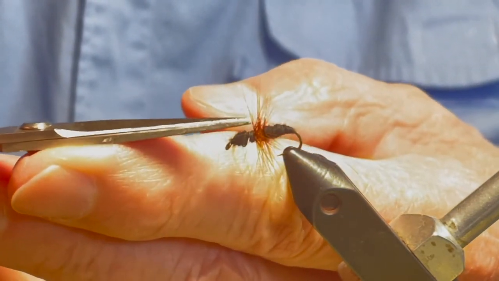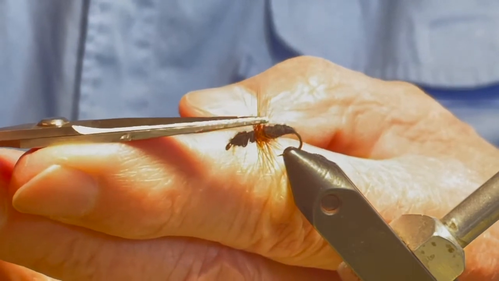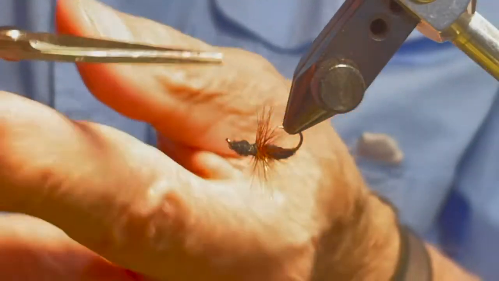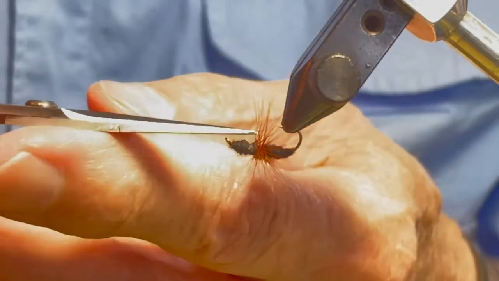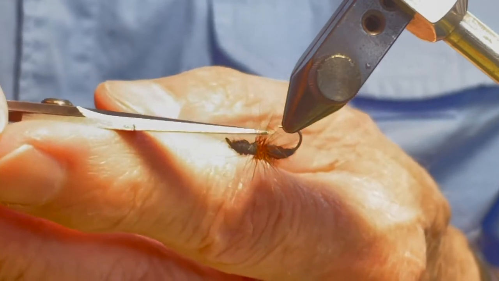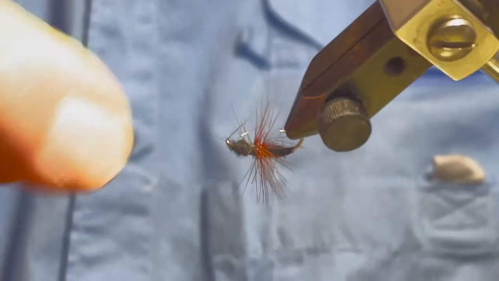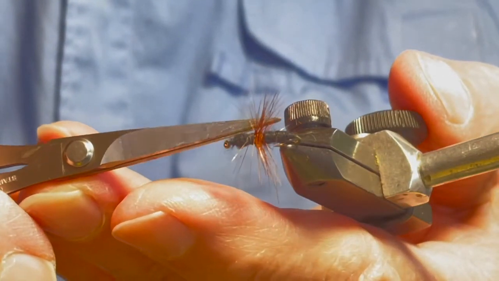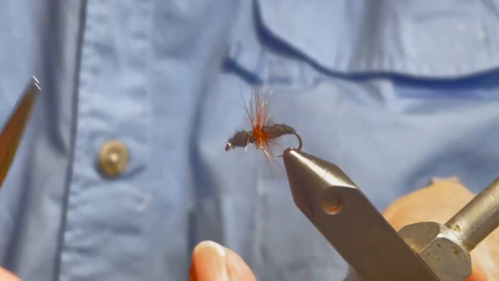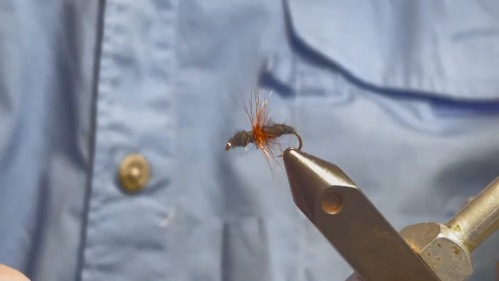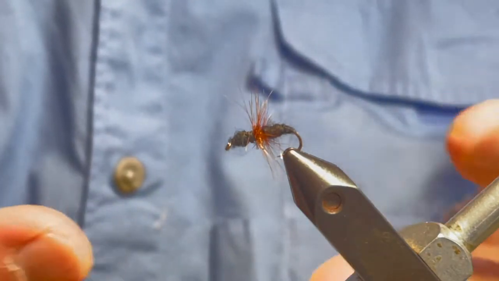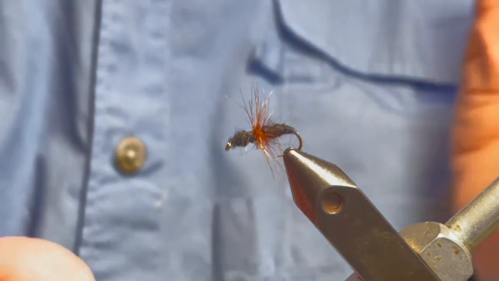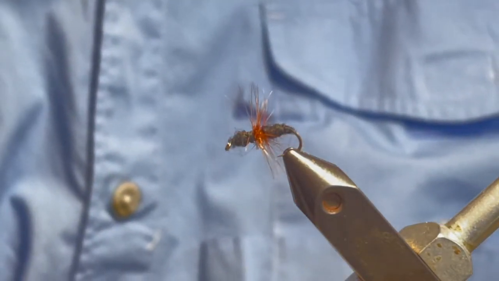Because remember, this does not have a wing. These hackle fibers are representing the legs. So I trim a little bit off there and a little bit off the bottom, right down the center. So now this ant pattern, or this ant imitation, is going to be riding right in the surface film with the fibers sticking out sort of like an outrigger holding the fly right in the surface film as it proceeds along. So again, very simple way of tying a simple ant.